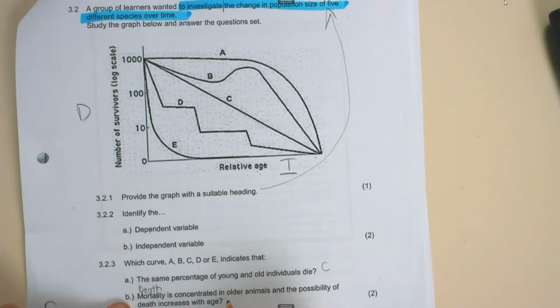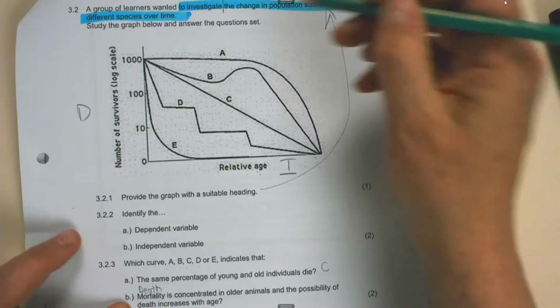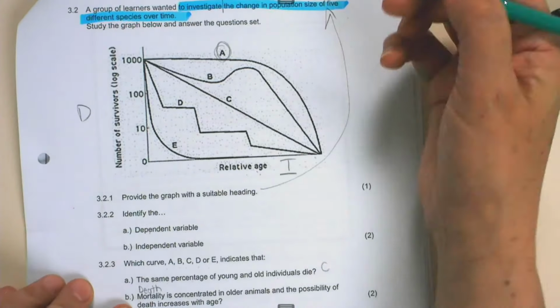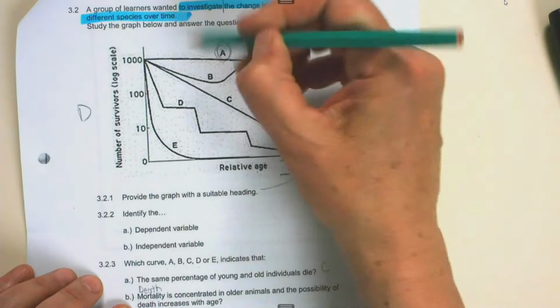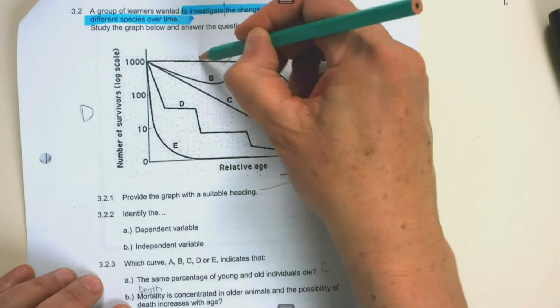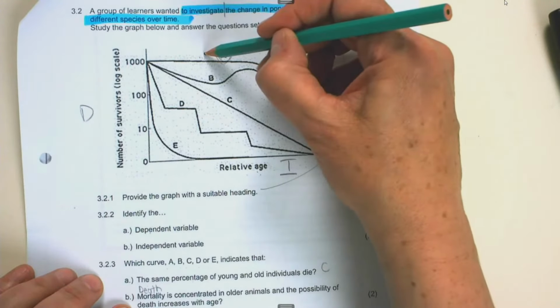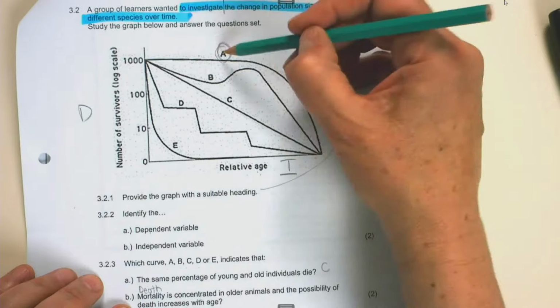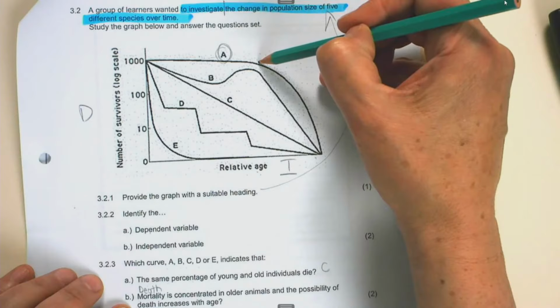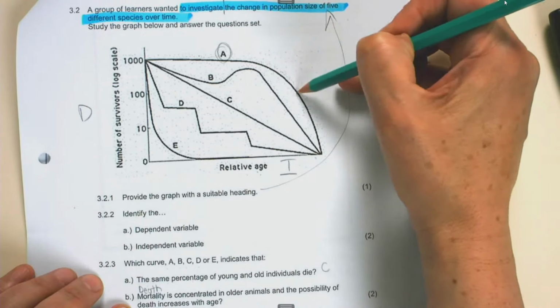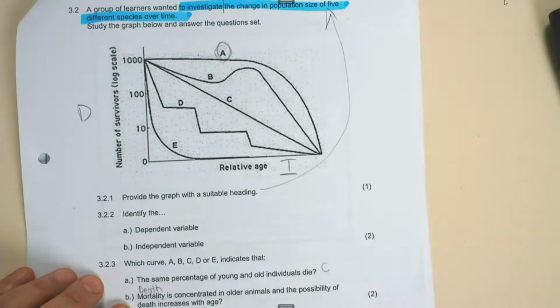Mortality, that is death, remember. Death is concentrated in older animals, and the possibility of death increases with age. Which one will that be? That will be number A. And why is it looking like that? It looks like that because in the beginning, the parents are looking after the young that are inexperienced and not protected. They can die if there's no parental care, but here there is parental care. But now the parents get older over time, and then their numbers decrease because they die.